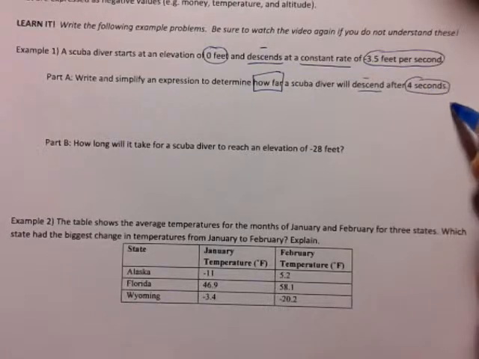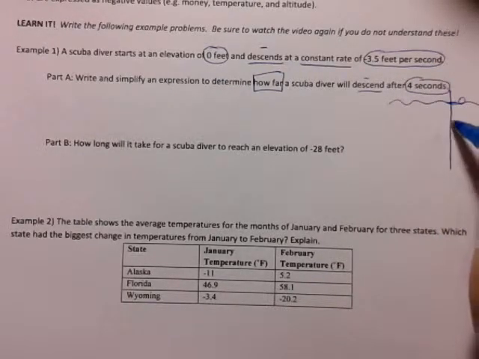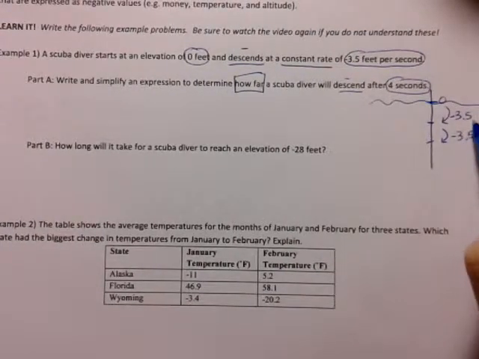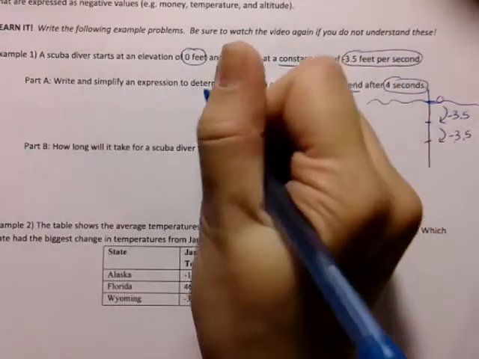So if I think of drawing a picture, here's my scuba diver on top of the water. Here's time 0. Every 1 second, he decreases by 3.5 feet. He drops 3.5 feet. And so the question is, after 4 seconds, how far has he gone down? Well, we could add up negative 3.5 plus negative 3.5 plus negative 3.5 plus negative 3.5, or we could multiply. It's going to be a lot faster.